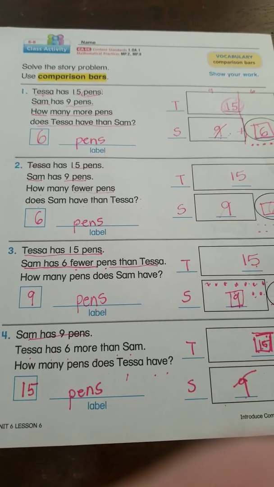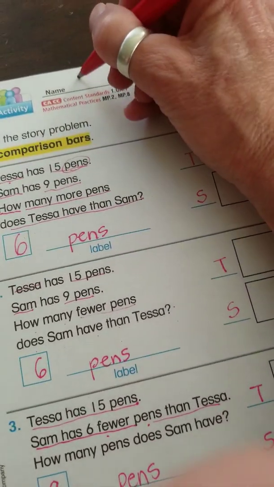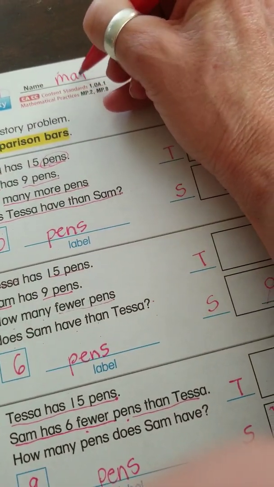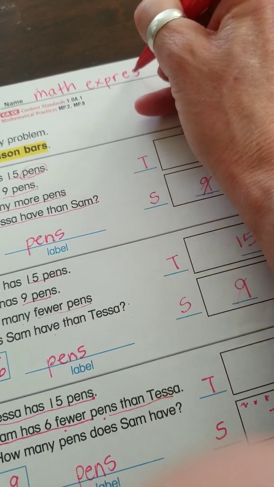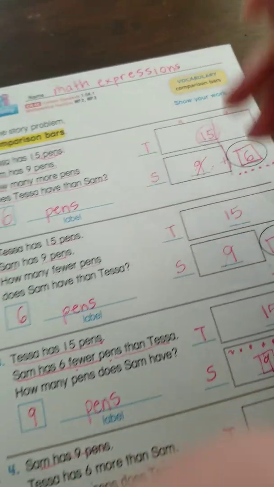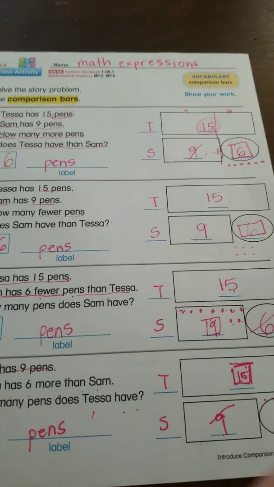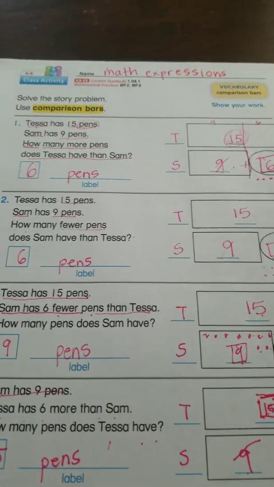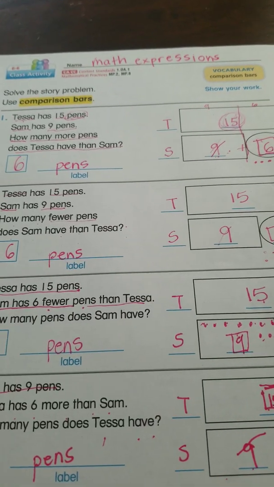The green button that says Math Expressions is what you're looking for. You're going to click that button, and it will take you to a little screen that has your child's name. It says log on with their Google account, and you're going to click their name.